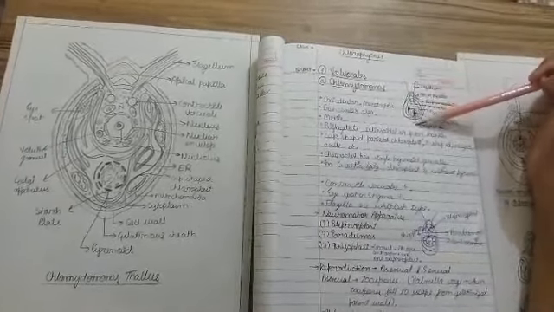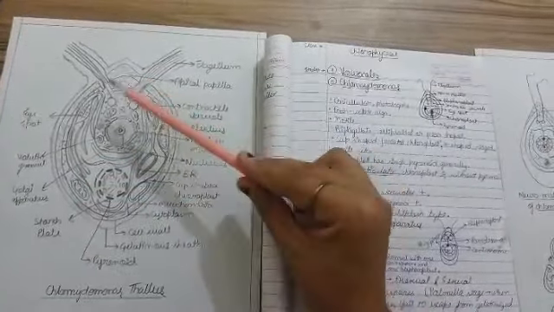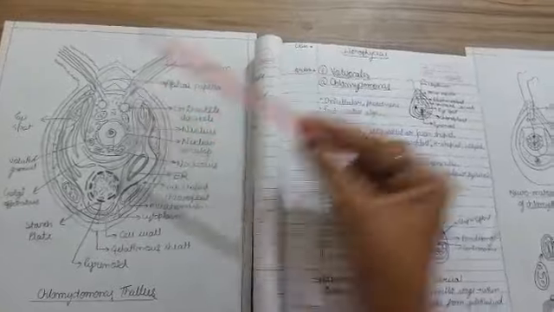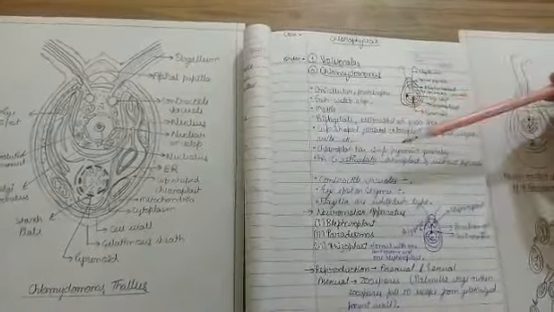Its shape is ellipsoidal, or simply you can call it pear-shaped. Pear is a fruit, you know, it's shaped like that. You can also see in this particular diagram, it is a pear-shaped structure. These are the 2 flagella present here. Now it has a very distinct feature, which is the presence of a cup-shaped chloroplast.